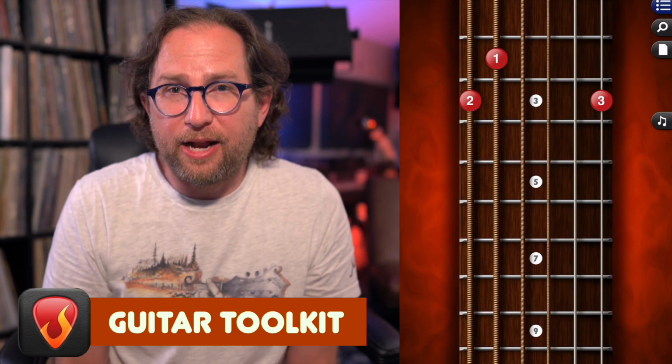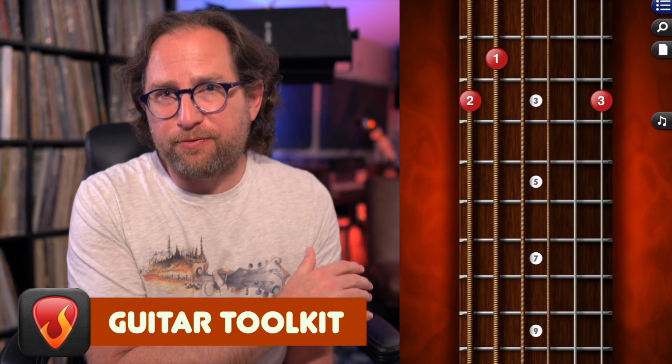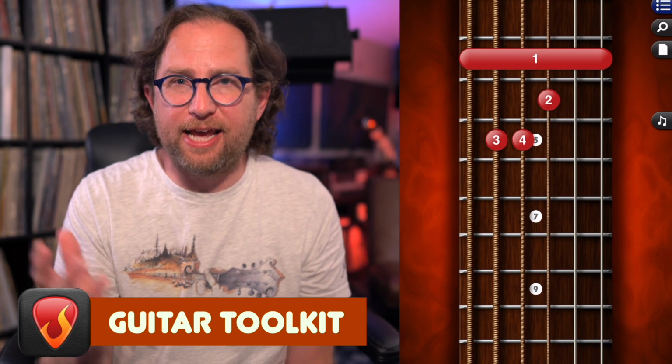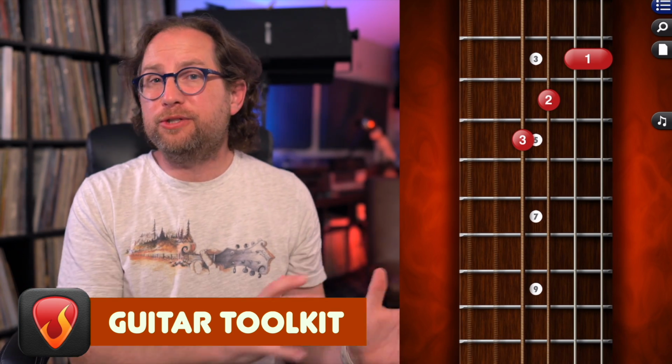All right, so the next app is some kind of a guitar chord app. In fact, if you're doing a search for what this would be, you just search for guitar chord, because there's lots of libraries of guitar chords and there's different apps that show you how to play different voicings. And so there's lots of them out there. And the one that I use all the time is one called Guitar ToolKit. And that's one I downloaded way back when the App Store first came out, I think in like 2008. And I've had it on my phone and I've used it ever since.